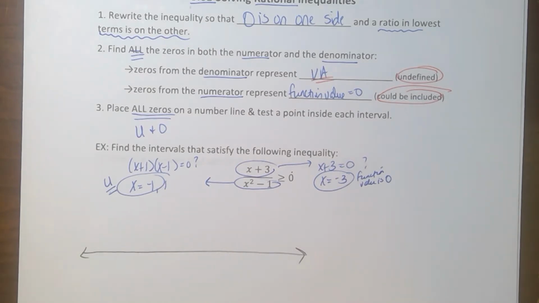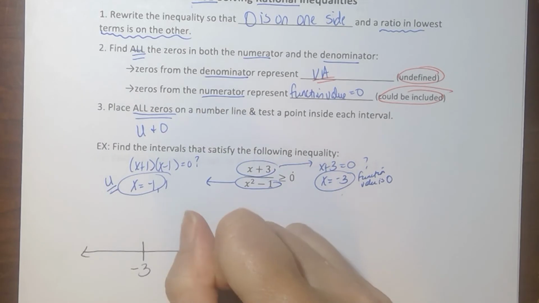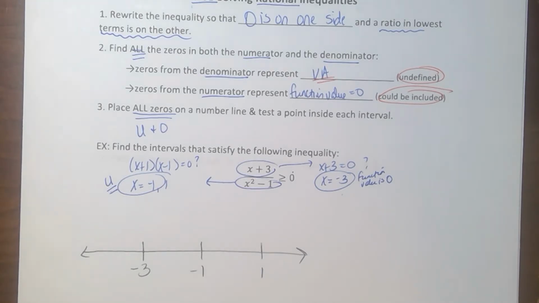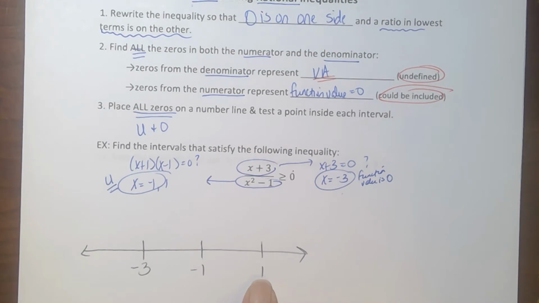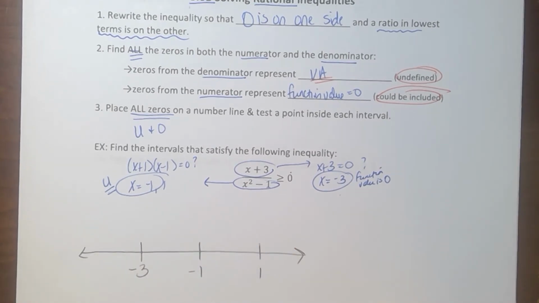So I have 3 values to place on my number line: negative 3, negative 1, and positive 1. That should have been in my circle. Always go from least to greatest on your number line. I have created 3 boundaries, which gives me 4 intervals to test.